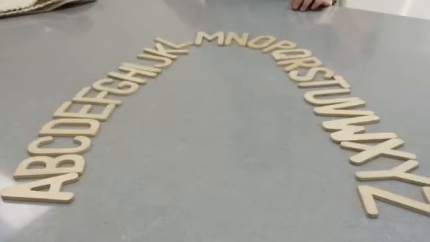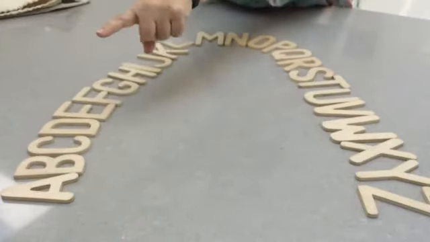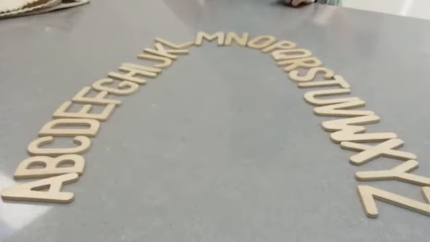When it's complete and you've checked it yourself, go and get somebody to check it for you and then point and touch each letter and say the names of the letters going round A, B, C, D, all the way to the end.